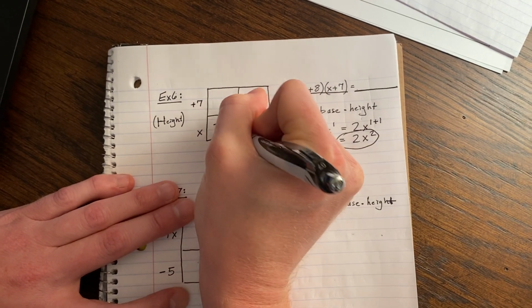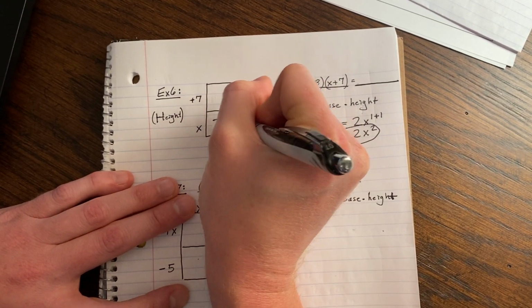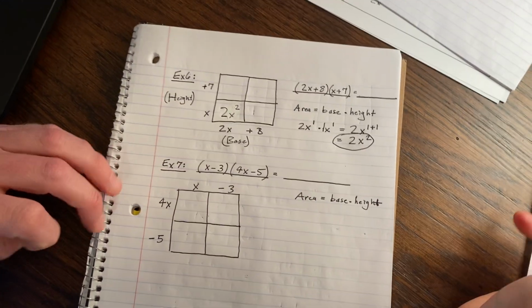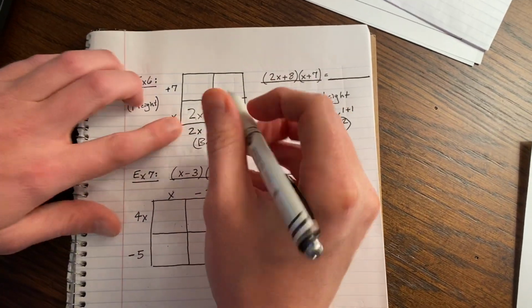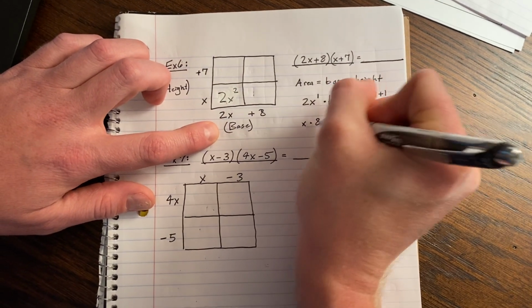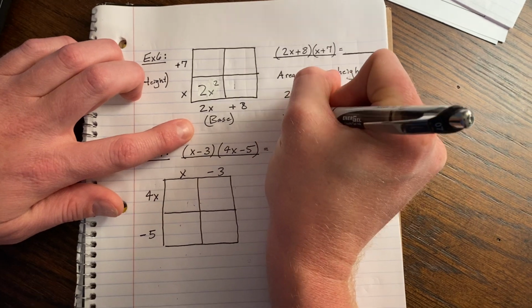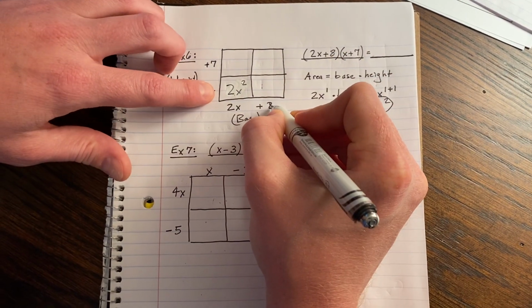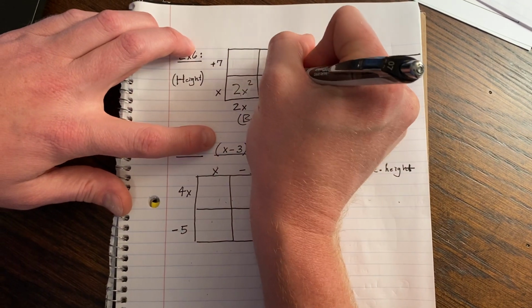So the first one is 2x squared. That's probably the hardest one you're going to have to do. Then we go to our next box, x times 8. Well, x times 8, we know there's not a 1 in front of this, so we're going to glue them together. So it's going to be 8x. So x times 8 comes right here.